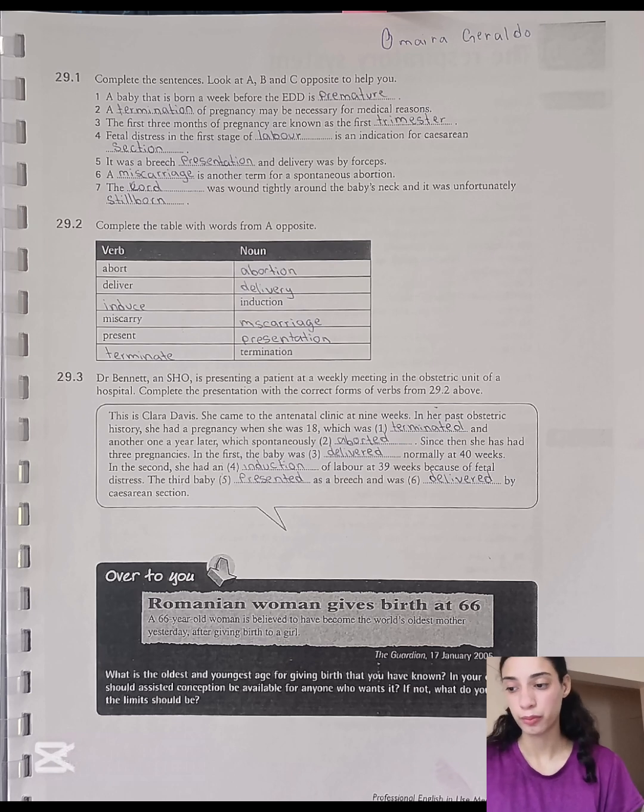Chapter 29. Pregnancy and childbirth. 29.1. Complete the sentence. Look at A, B, and C opposite to help you. 1. A baby that is born a week before the EDD is premature. 2. A termination of pregnancy may be necessary for medical reasons. 3. The first 3 months of pregnancy are known as the first trimester.